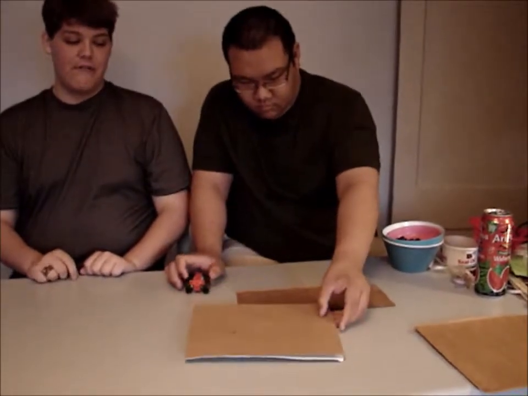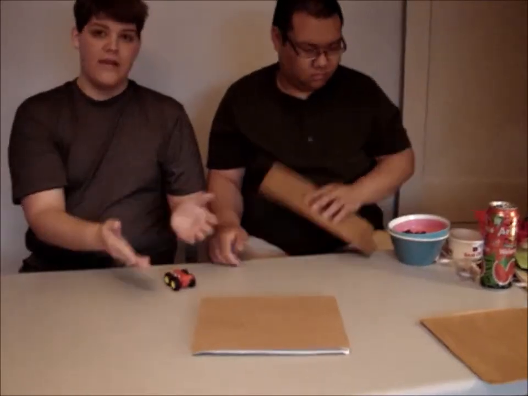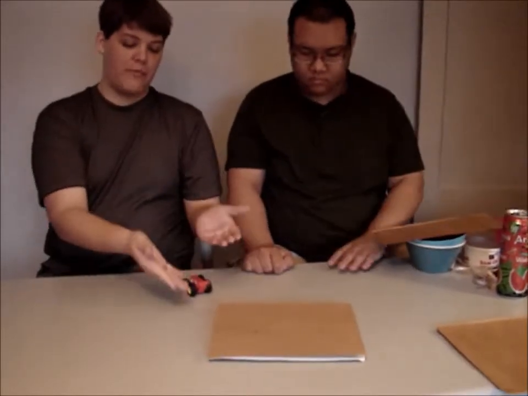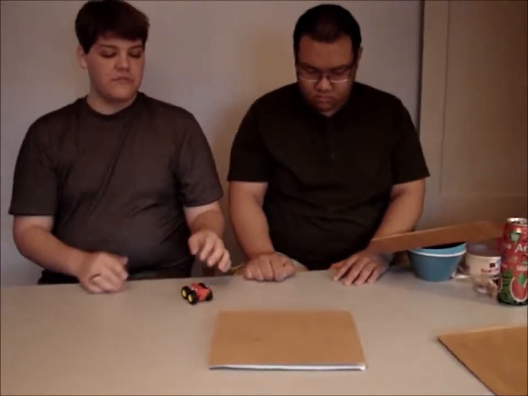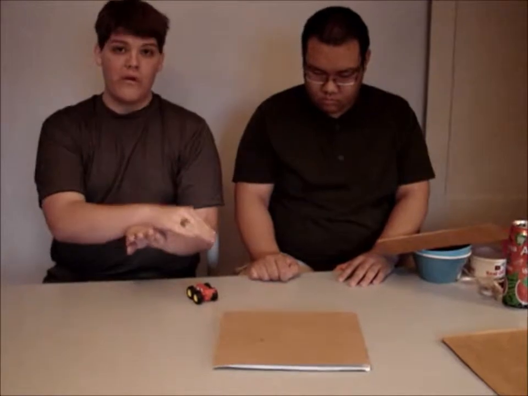But if we take the car on, say, this marble setup we have here, the opposite direction will actually push this back while the car goes forward and it won't move at all.